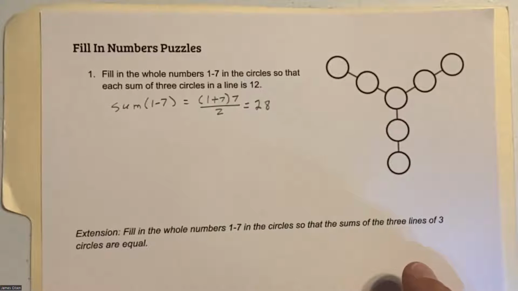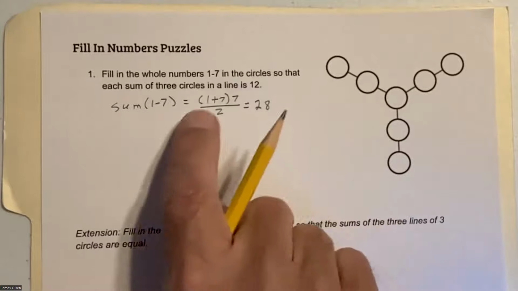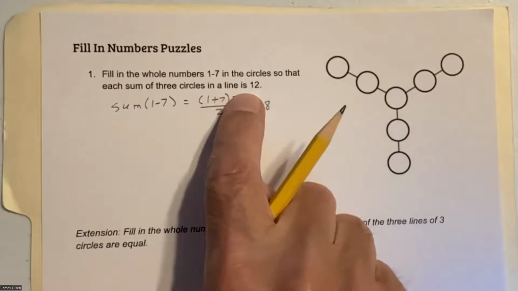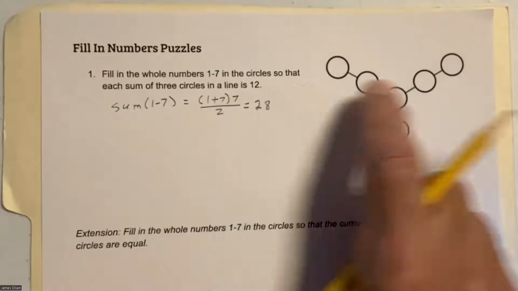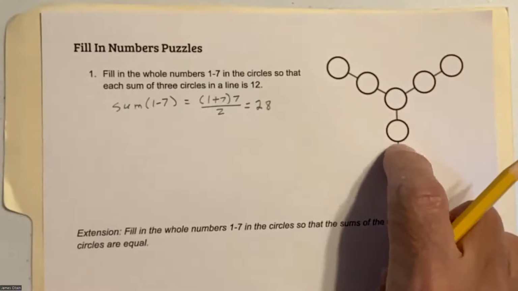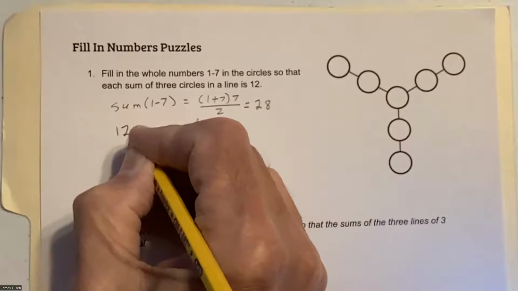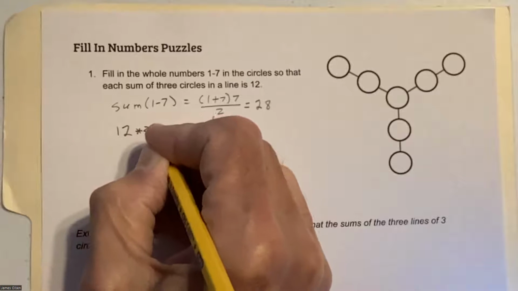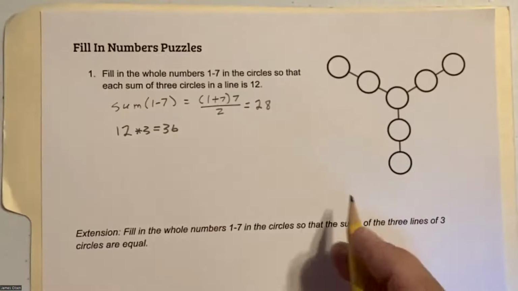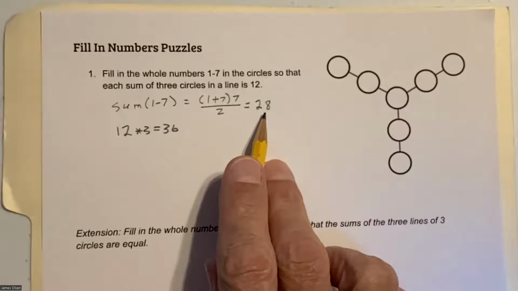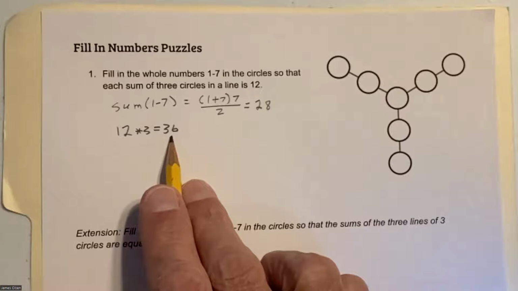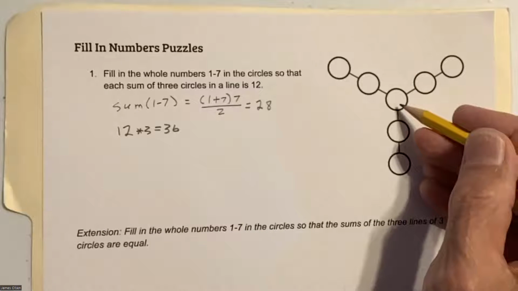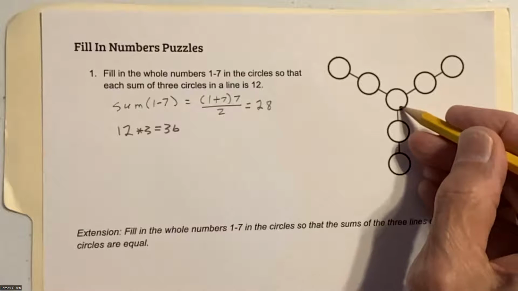Now, the total in each line is 12, and I have 12 here, 12 here, and 12 here. So I have 12 times 3, that's 36. But you'll notice that my sum of 1 through 7 is only 28. The sum needs to be 36. And the difference is going to be accounted for by this center key position that's going to be used 3 times.